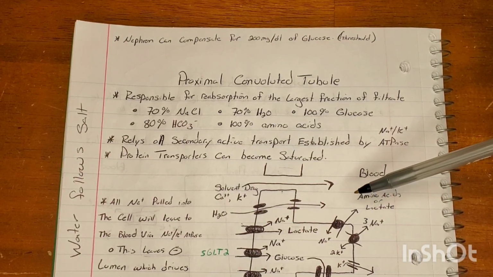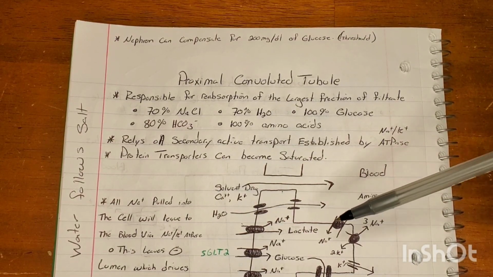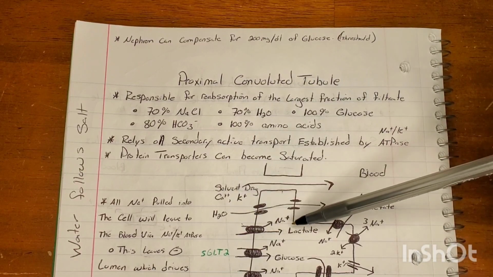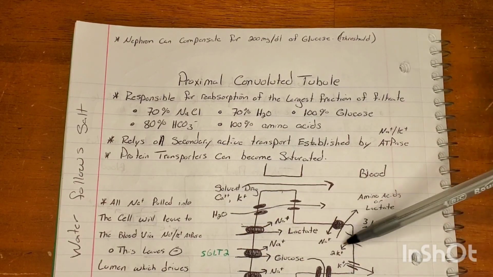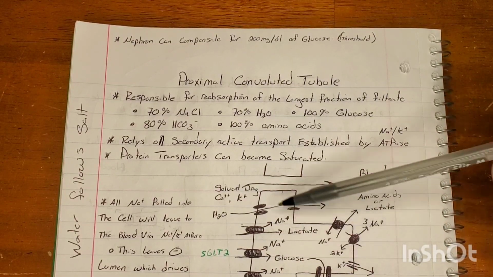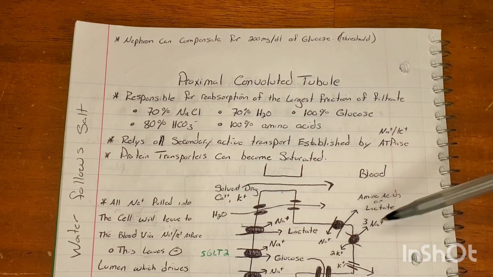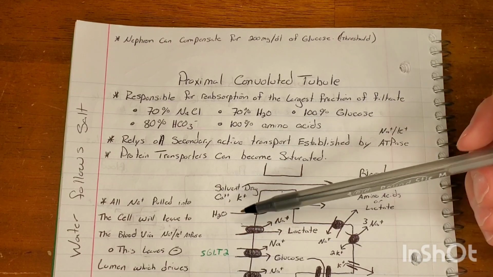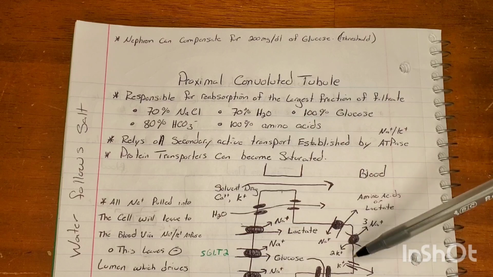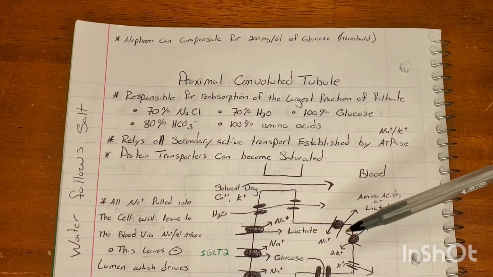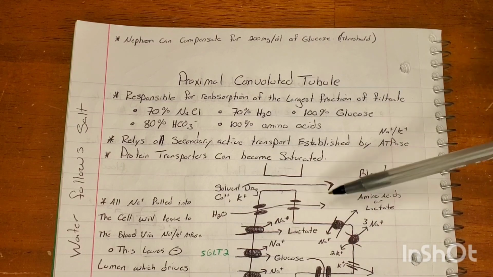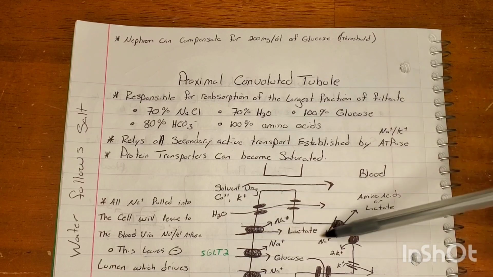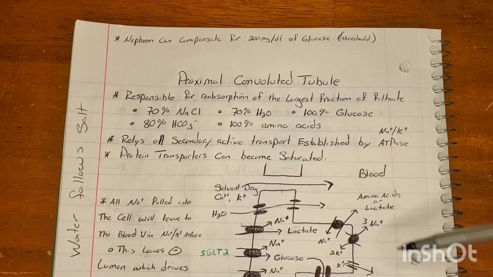Do you remember, water is going to follow salt. So we have water following salt as we have sodium, especially, and some calcium, potassium that are coming back in the blood. So 70% of the water is going to go through into the blood at this point in time. Remember, this is transcellular, this is paracellular.